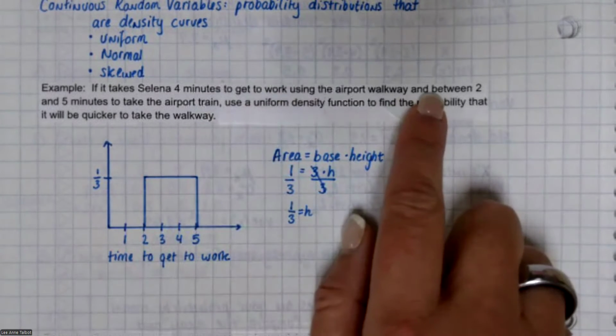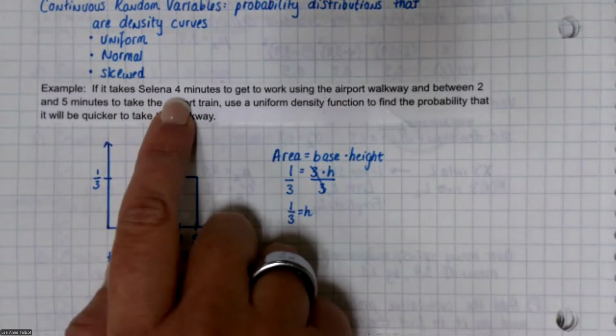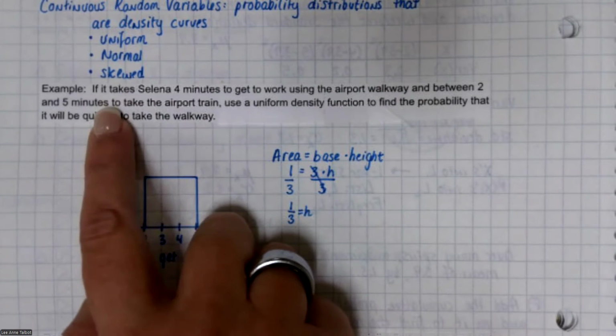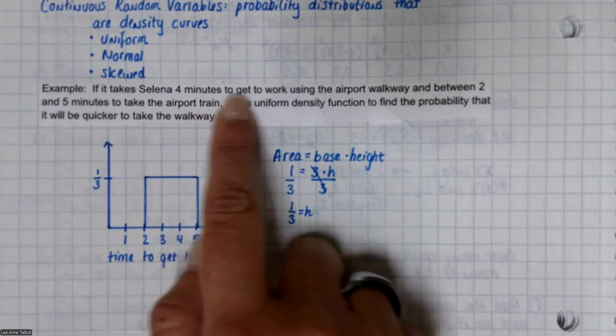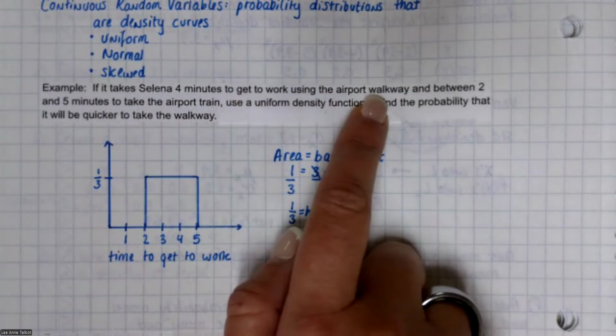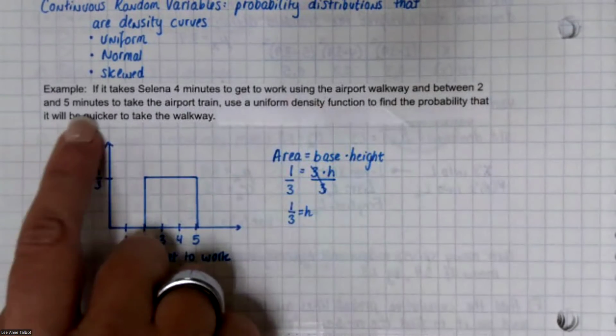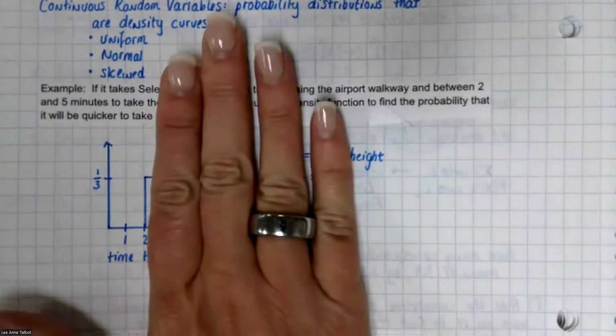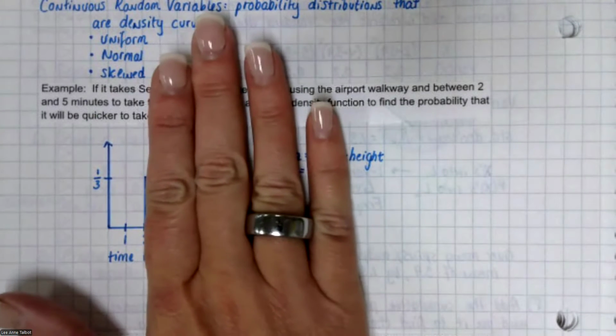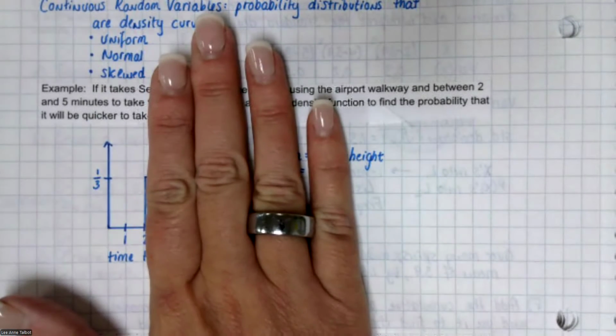Okay, read this. It says, if it takes Selena 4 minutes to use the walkway, and between 2 and 5 minutes to take the train. So if she got there in 2 minutes, she took the train.